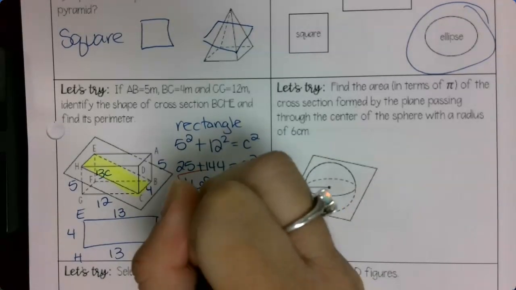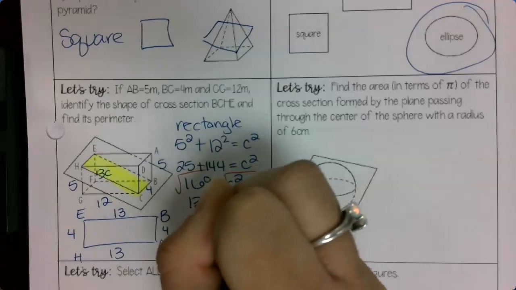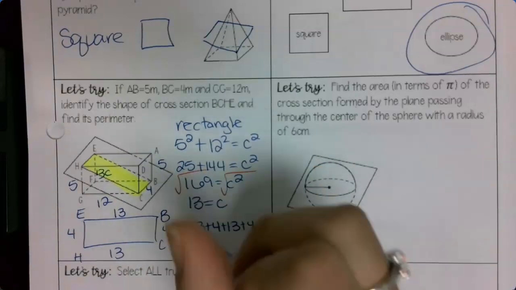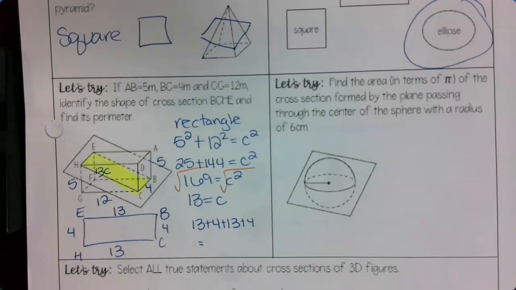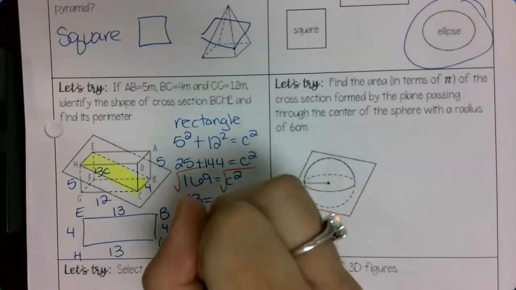And then I just want to add those numbers all up together to get my perimeter, which gets us 34 meters.